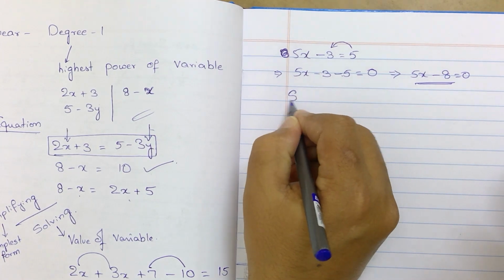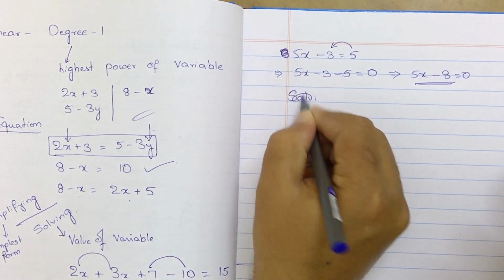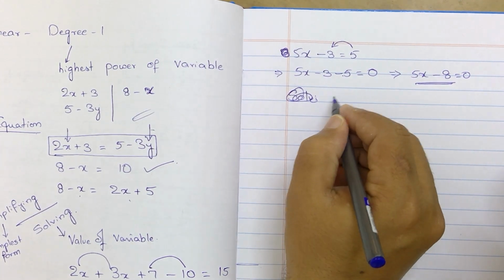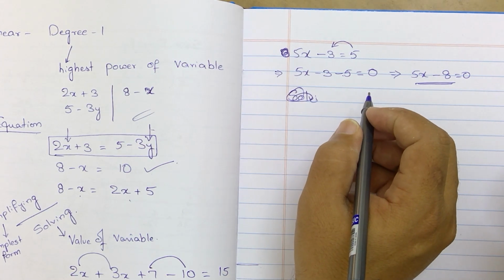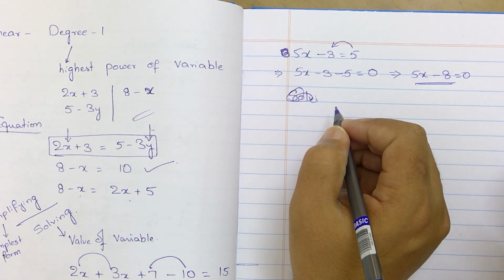Now what is solving? Solving is nothing but finding the value of the variable. Let us go to it later.